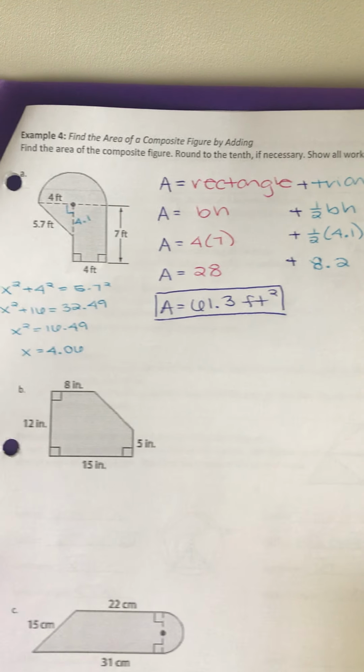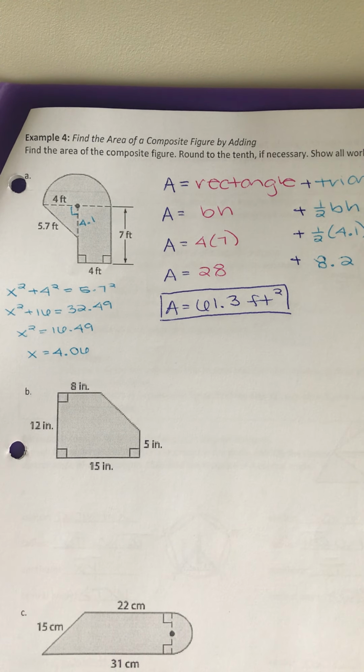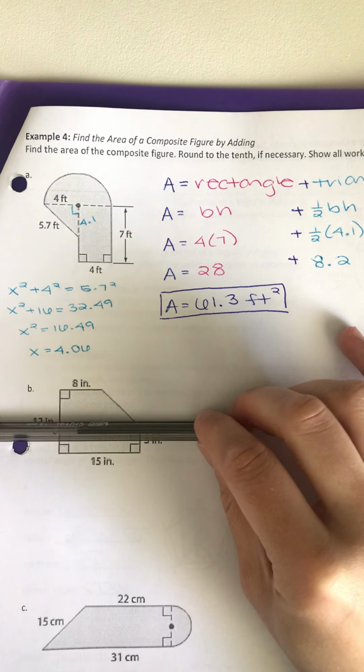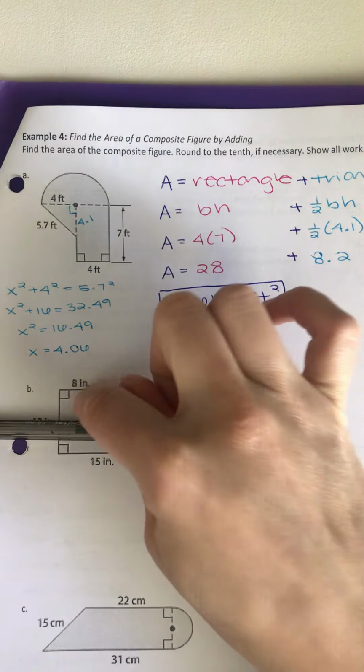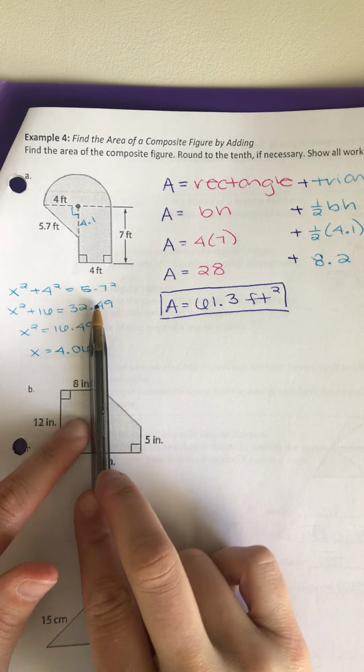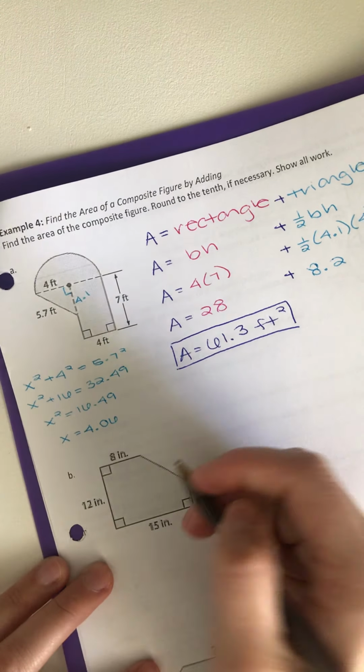All right, let's try another one. So now this is a big, confusing looking figure, but I could draw a line right here and split it up to be a trapezoid and a rectangle. I could also draw a line here. It would also be a rectangle and a trapezoid. So I'm going to just do it across the bottom.